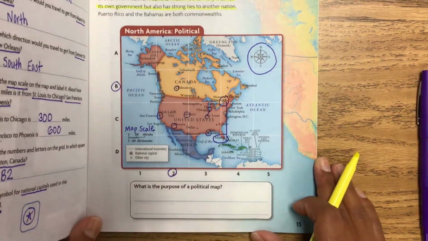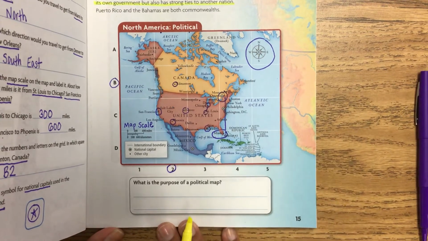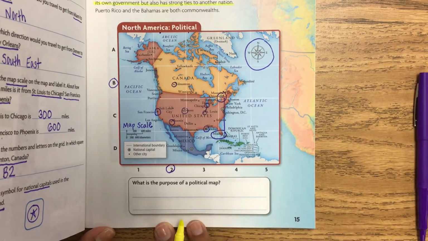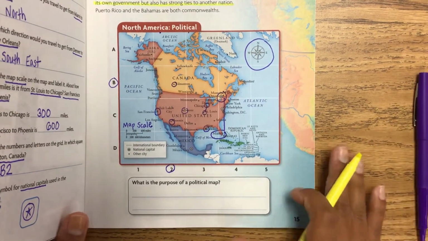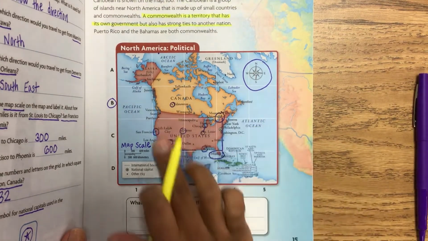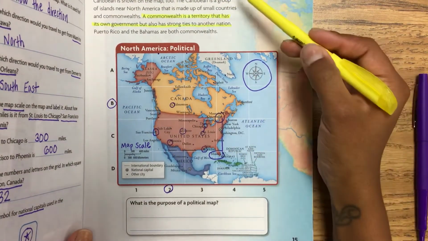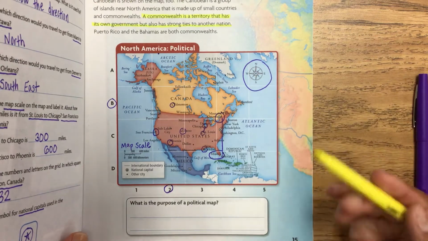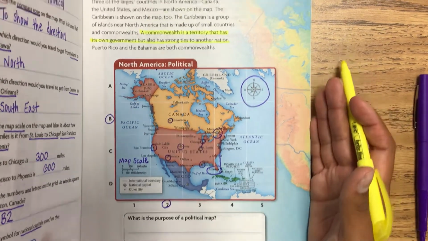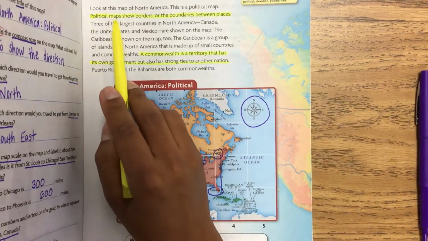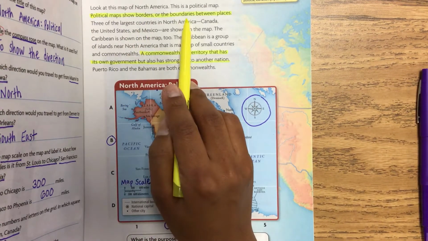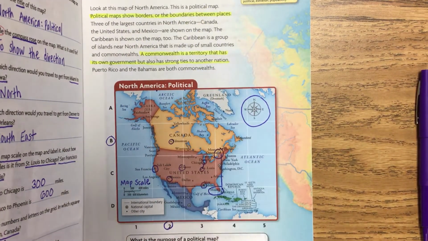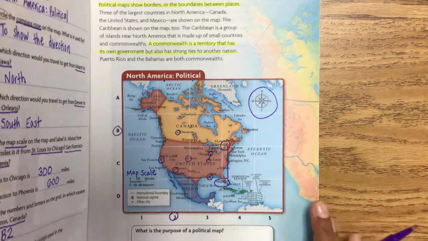All right, going to move it up just a bit to our question. What is the purpose of a political map? So we were just focusing on a political map right here, but I want to go right back up to what I highlighted to remember, why do we have a political map? How does it help us? Political maps show borders or the boundaries between places. So I'm going to write just that.